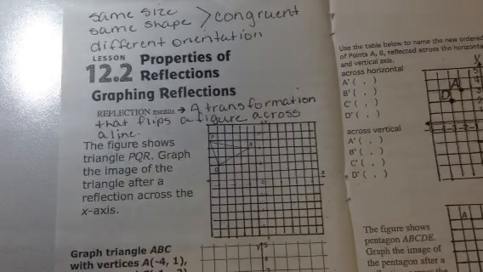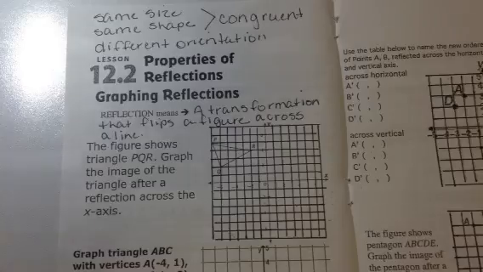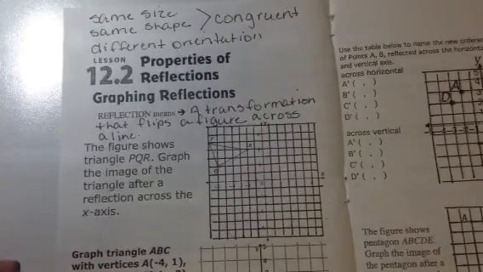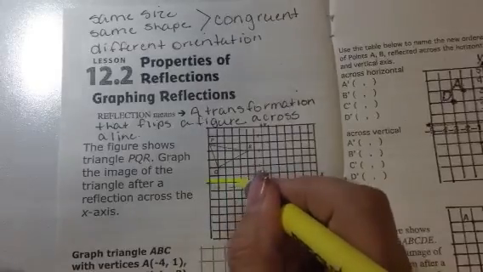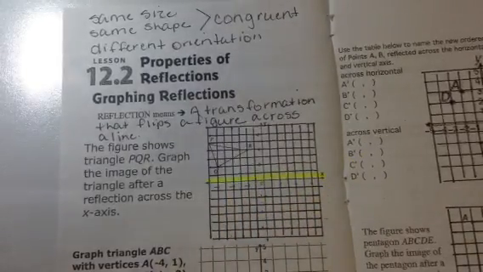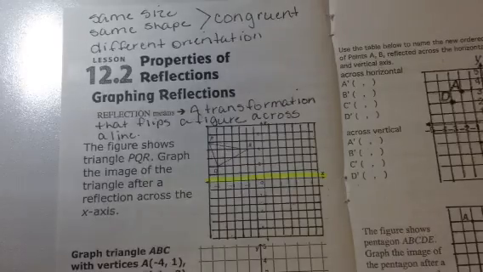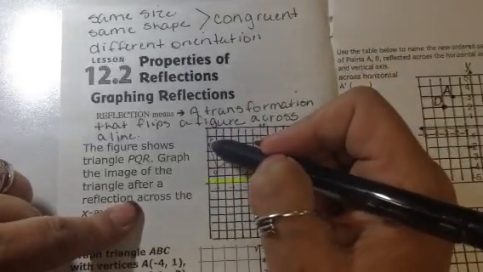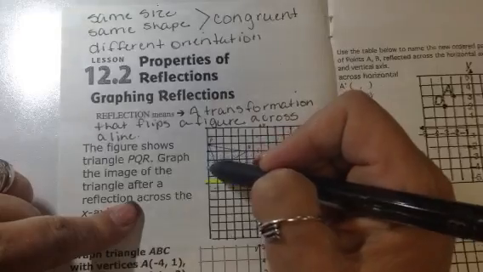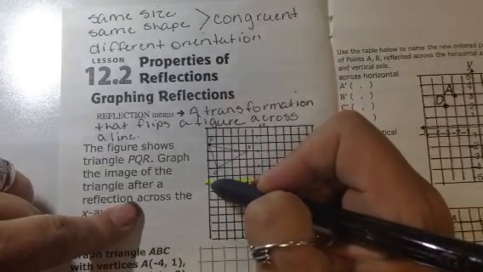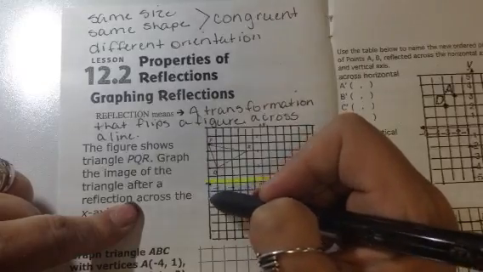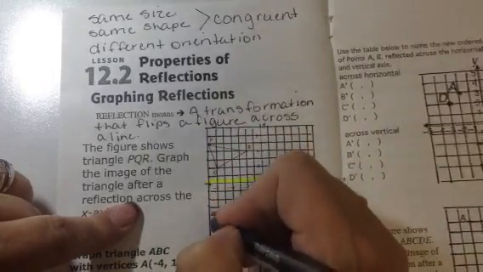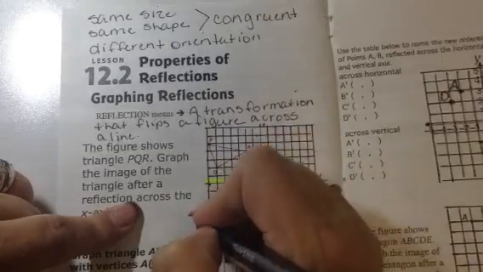This first one says, the figure shows triangle PQR. Graph the image of the triangle after a reflection across the x-axis. So what I would do every single time is highlight my axis. That way I know what I'm going across from. And then we are going to start with P because it's up here. I'm going to count to my line of reflection: 1, 2, 3, 4, 5. I went 5 to get here, so I'm going to count 5 down: 1, 2, 3, 4, 5. I'm going to put a point here, and I'm going to call this my P prime.